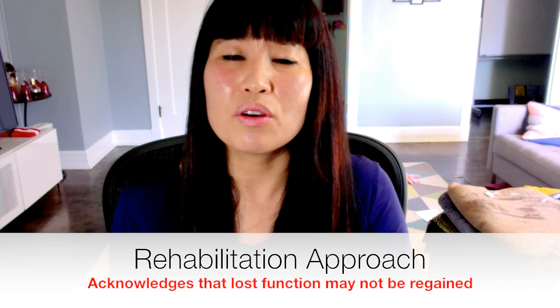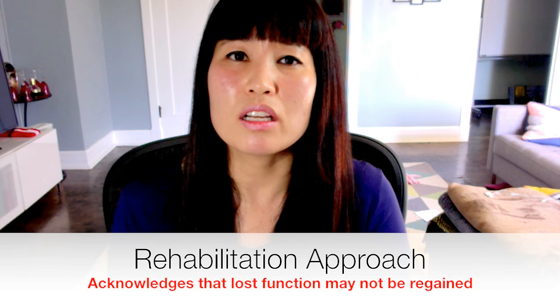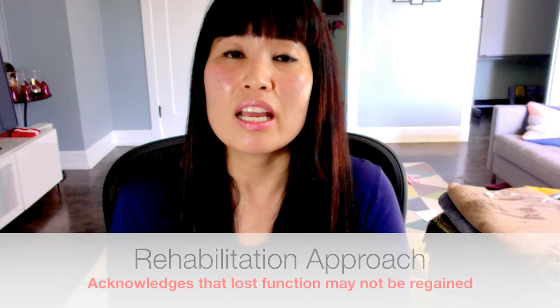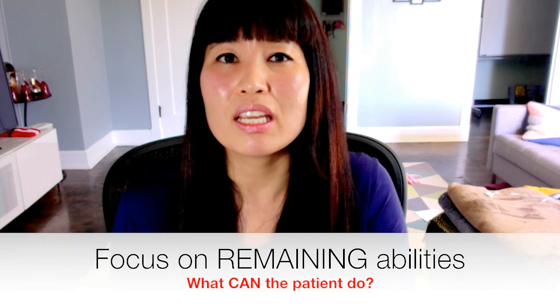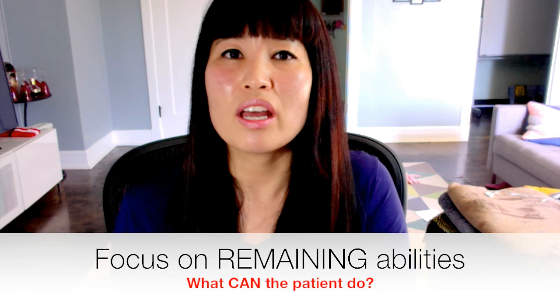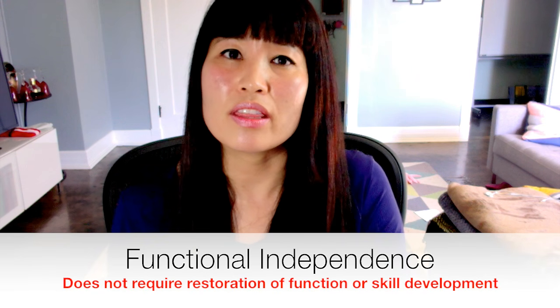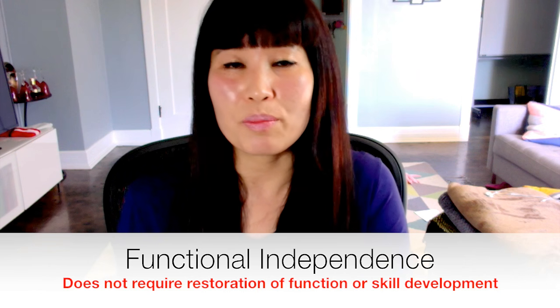Versus a rehabilitation approach is the opposite. So instead of focusing on the specific deficit, the key principle and assumption here is your understanding and acknowledgement that a loss function may not be regained. And so we will be focused on compensatory approaches, adaptive equipment, environmental modification. And instead of focusing on what they need to correct or restore, that may not even be a requirement or the focus. We are focused on the client's remaining abilities and trying to get them to a functional level of independence so that they can continue to engage meaningfully in an occupation of their choice.